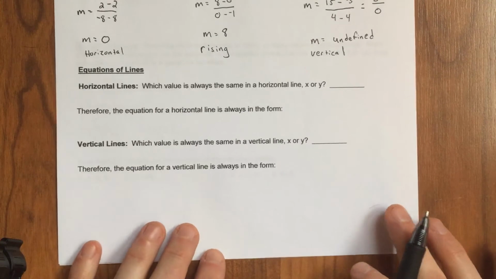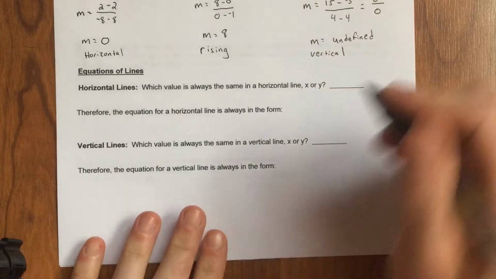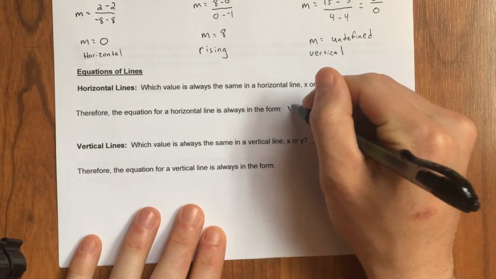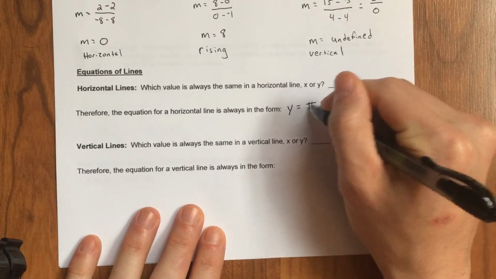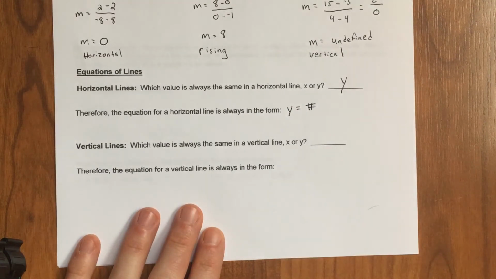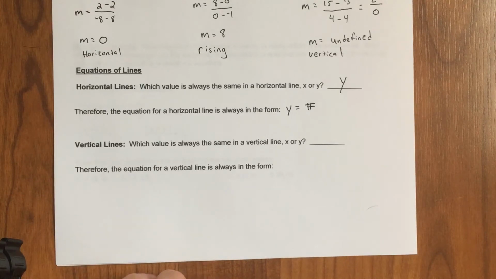Some notes on structure. Horizontal lines. Which value is always the same in a horizontal line, x or y? Well, in a horizontal line, the y value remains fixed. Therefore, it's going to be y equals some number. And that number specifically will be the value of the y coordinate for the points that line contains.